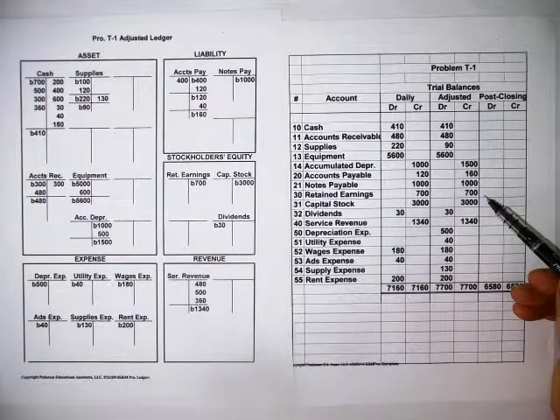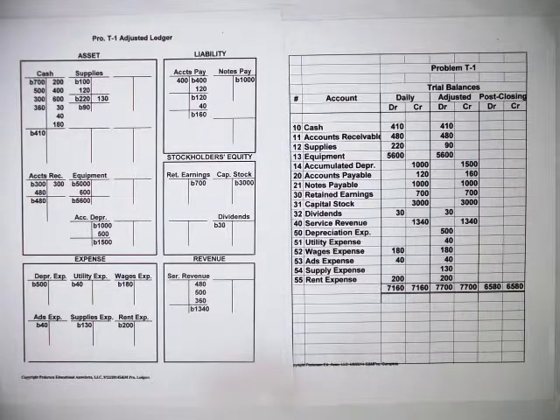Now, there are 2 categories of accounts. There are permanent accounts. Permanent accounts appear on the balance sheet and have their balances brought forward to the new accounting period. And then we have temporary accounts. Temporary accounts go back to a zero balance at the end of the accounting period. Think of the date at the top of the income statement. It was only for the month of April 1 through 30th. We need to start May 1st with zero balances in those accounts.